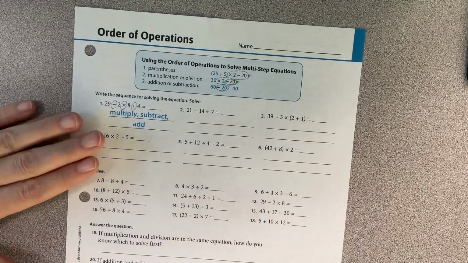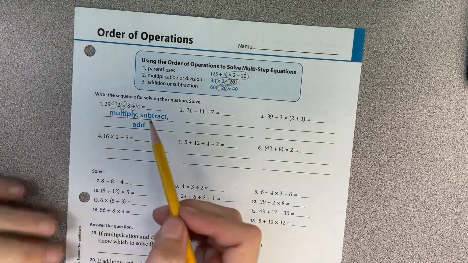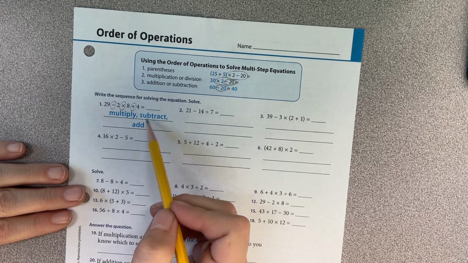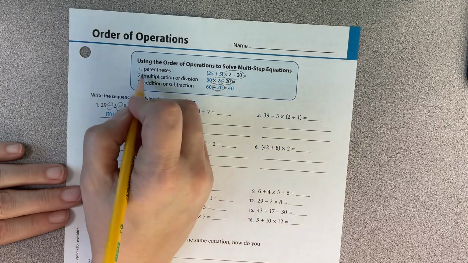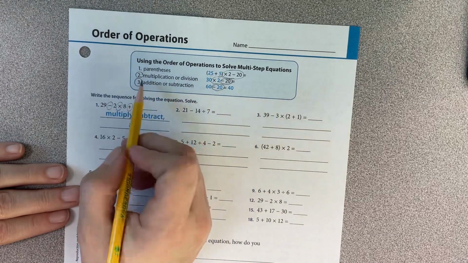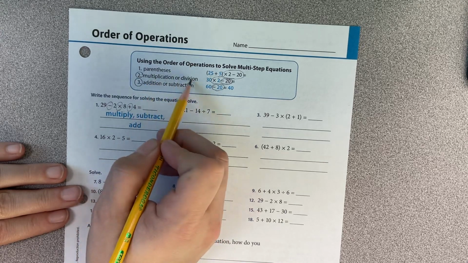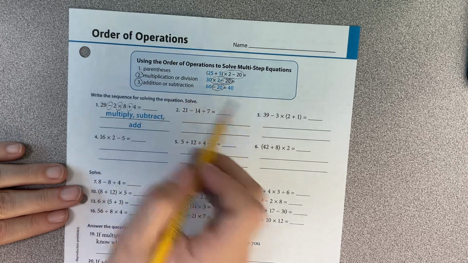So if I were doing this problem, I would have written addition first and then I would have written subtract last. But it is okay to mix up the order of subtraction and addition and multiplication or division. That's why up here it's written as either or. Just as long as you multiply and divide before you add or subtract.